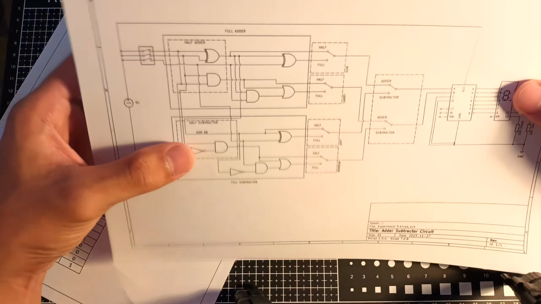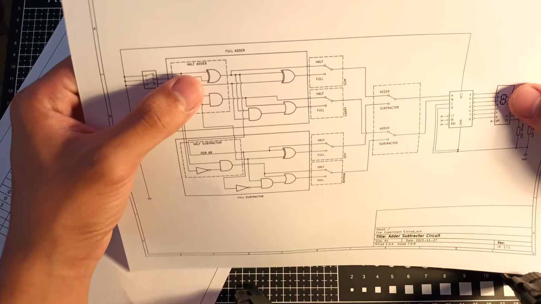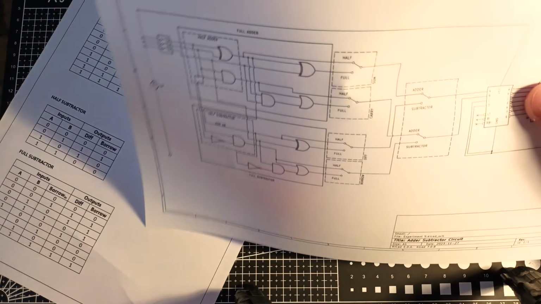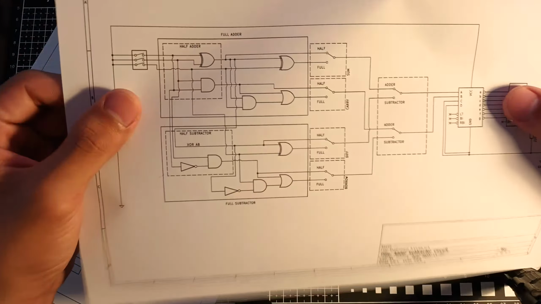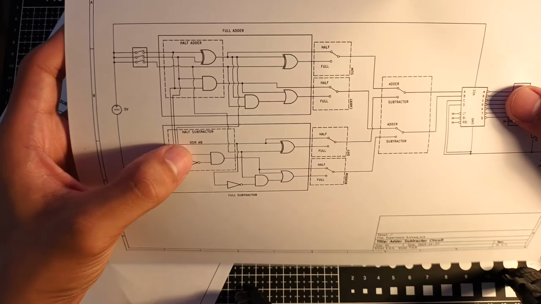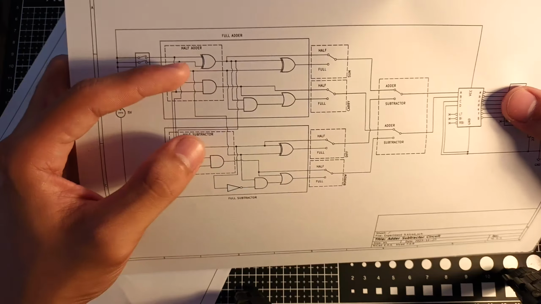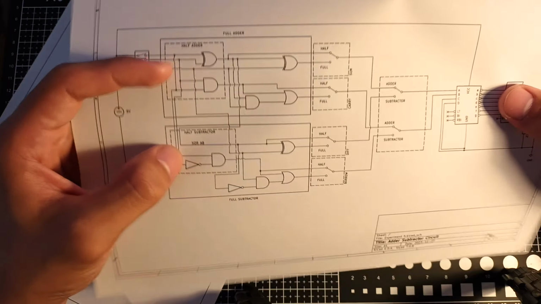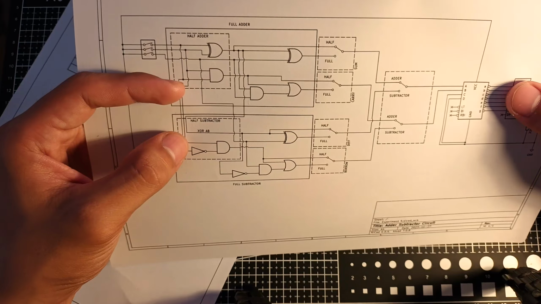Now if we see here on the schematic, we have our half subtractor and full subtractor, where we utilize the half adder output of XOR. You can see here that XOR AB was taken out of the pin and pulled apart, and we put it in our half subtractor.